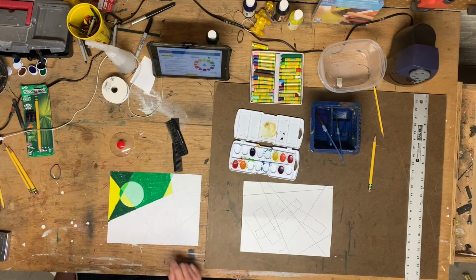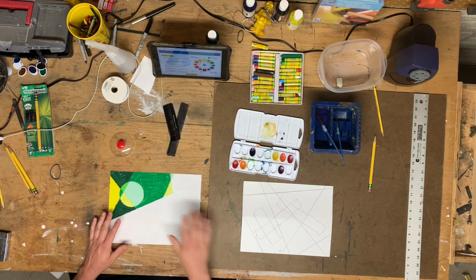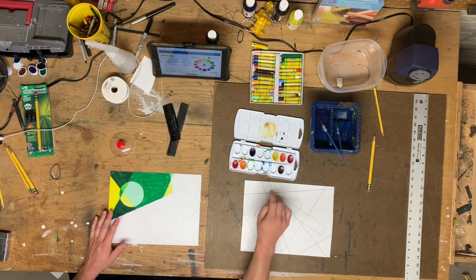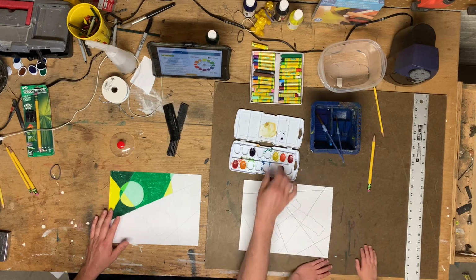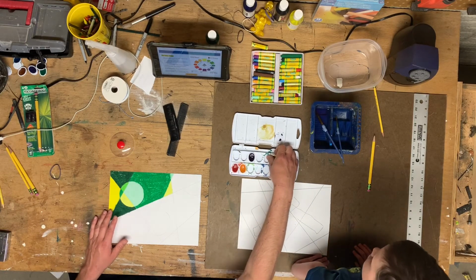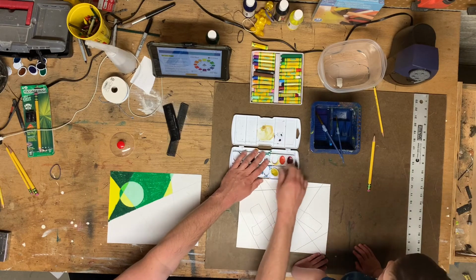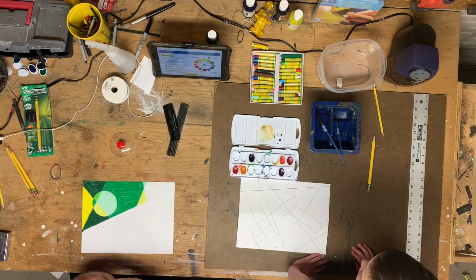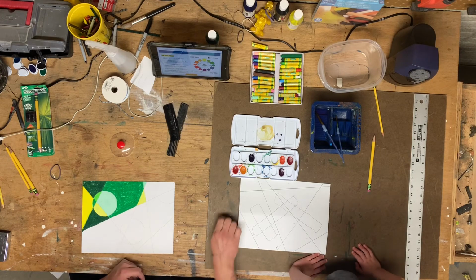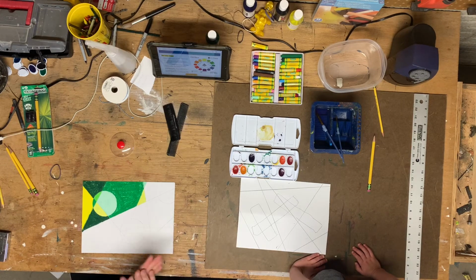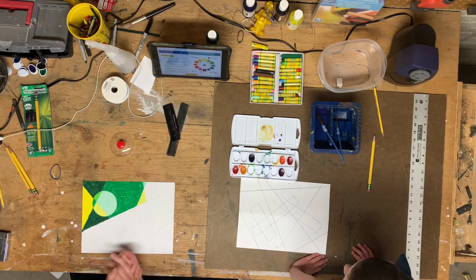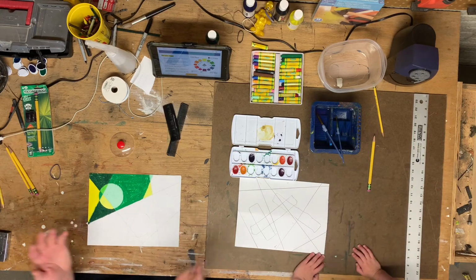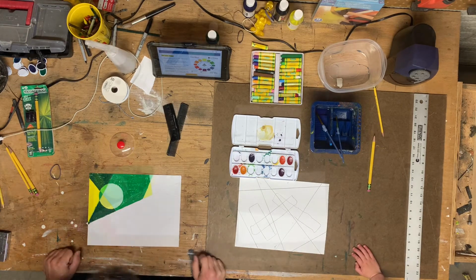All right, so we are going to start filling these in with color. Johnny is going to be using watercolors. I am going to keep going with my oil pastels. Like I said, whatever you have at home, crayons are fine, colored pencils are fine, any sort of coloring utensil will work for this. We're going to switch to the time lapse when we finish these up, and then we'll show you the end result, okay?